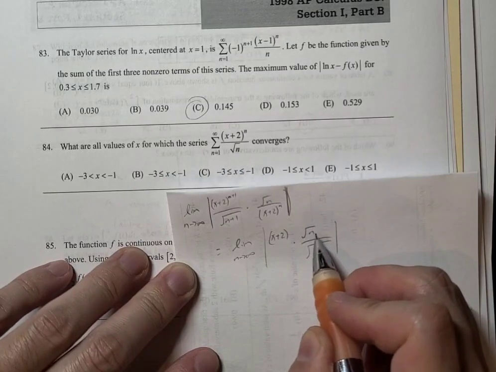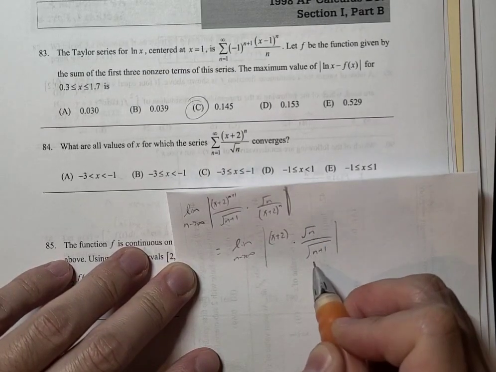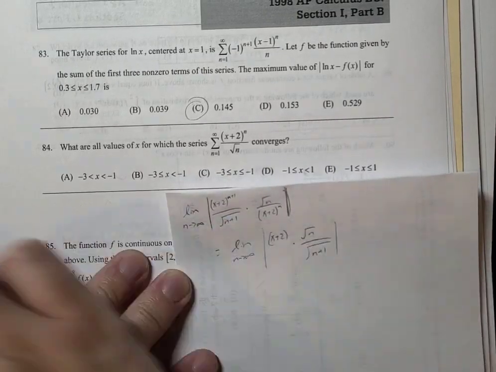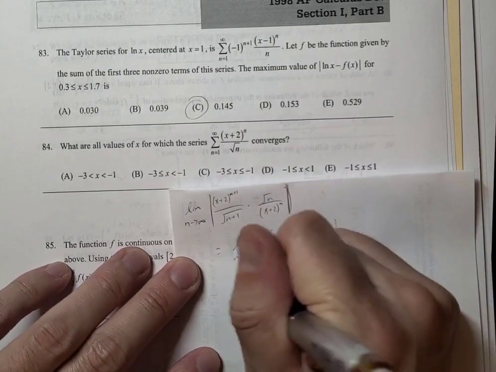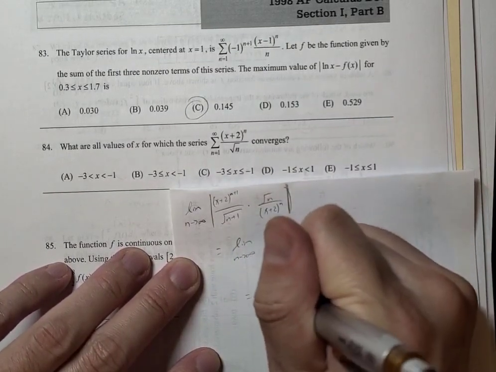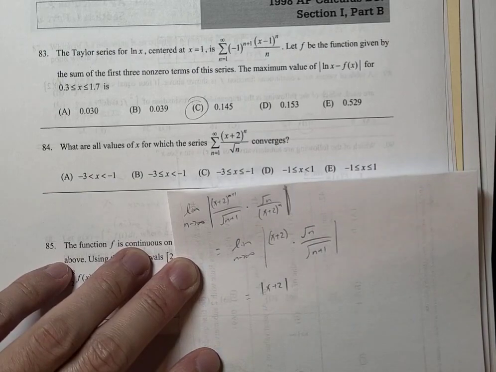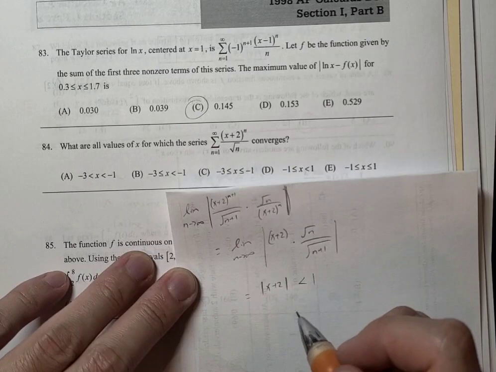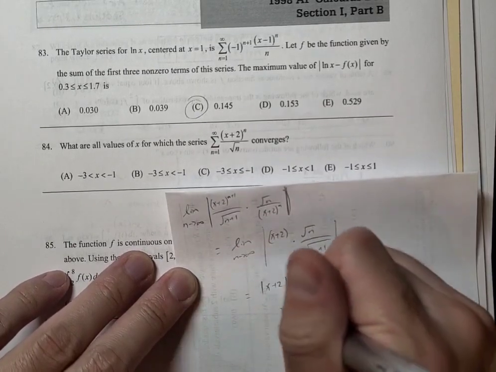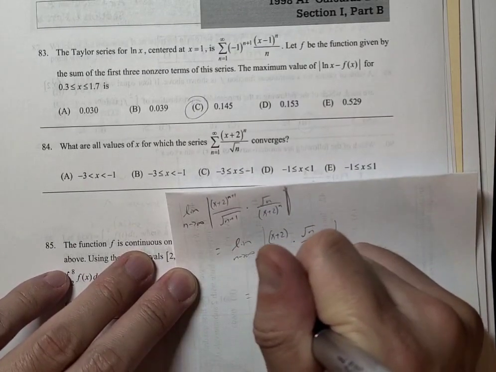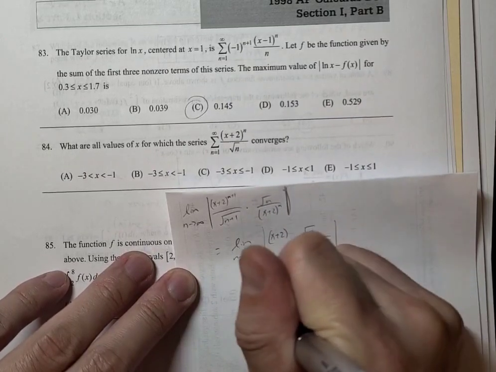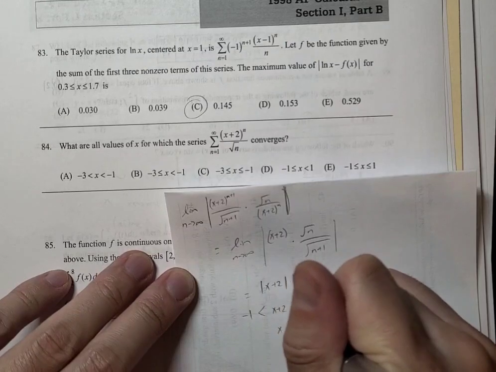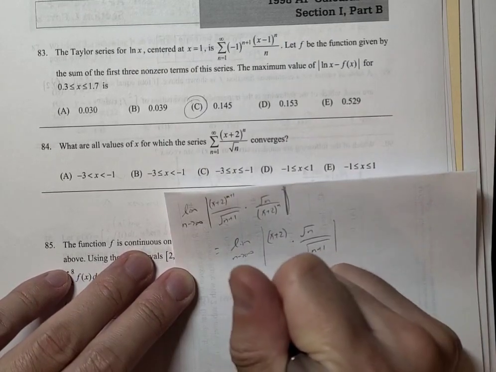In this case, it's technically n to the half. There's the same degree on top and the bottom. We take the ratio of the leading coefficients, which is square root 1, which is 1 for both. So the limit would be absolute value x plus 2 times 1, which is just this, right? So we want this to be less than 1 per the ratio test for it to be convergent. So we get x plus 2 has to be less than 1, but greater than negative 1. Or x is less than negative 1, but greater than negative 3.